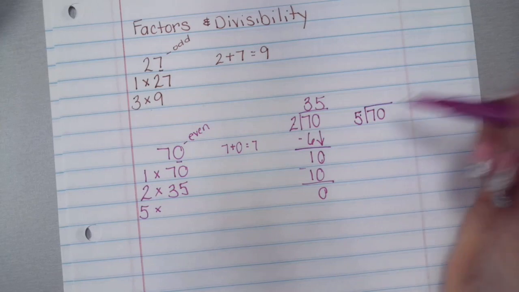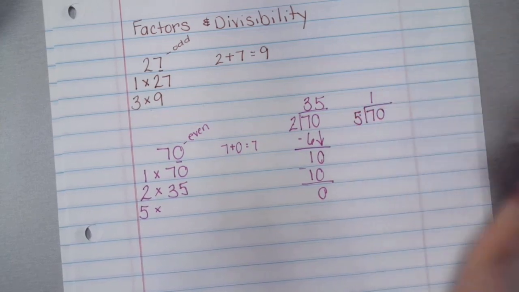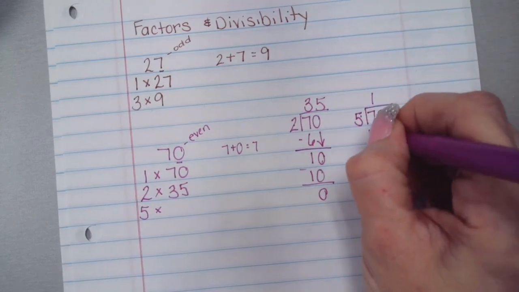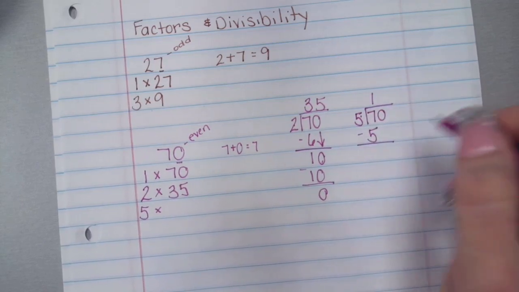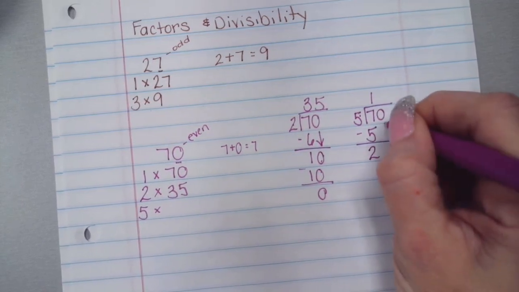How many times can 5 go into 7? 1 time. Because 1 times 5 is 5. Subtract that and get 2.